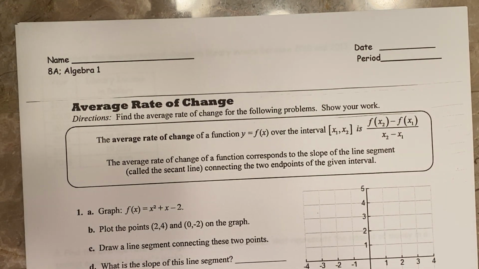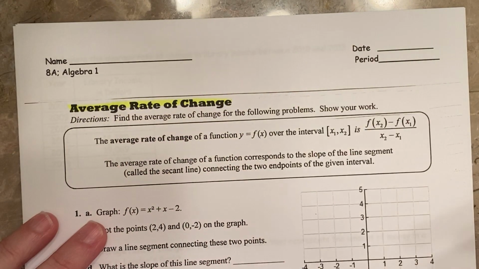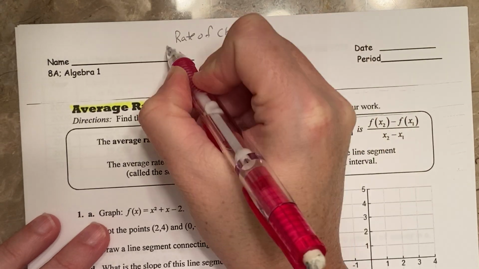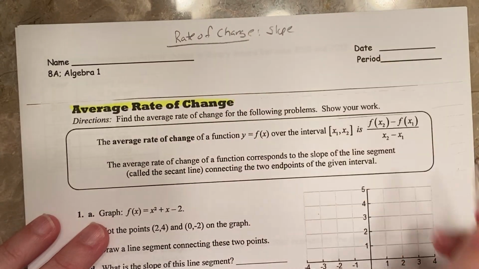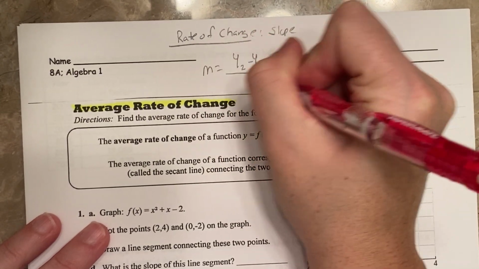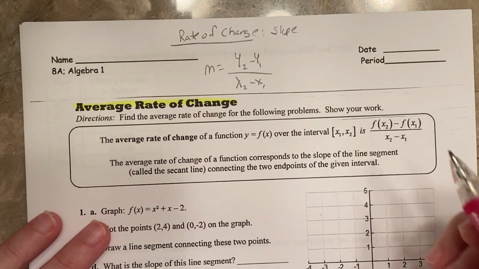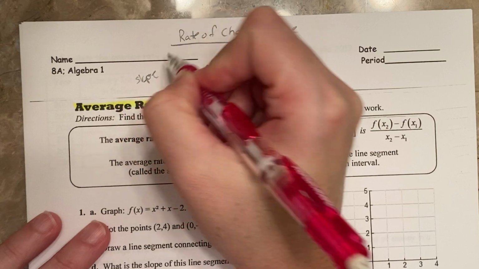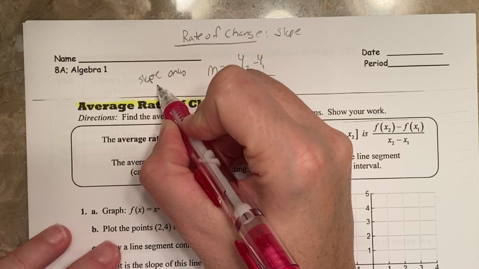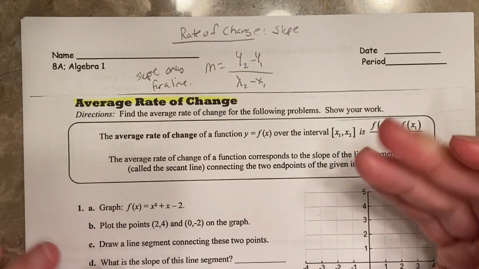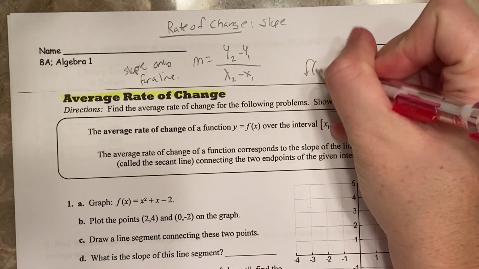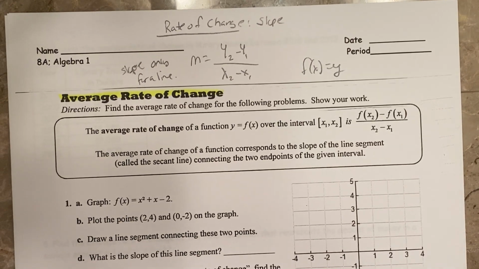So today we're talking about something called average rate of change. And rate of change, that's fancy for slope, okay? And we know our slope formula is y2 minus y1 over x2 minus x1. Now that is actually the formula only for slope for a line. What we're going to learn today is how to do the average change or slope of a curve. And the other thing you need to know before we start, which you already know: f of x equals y.